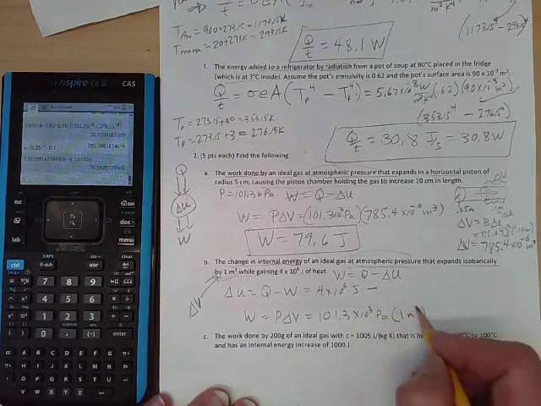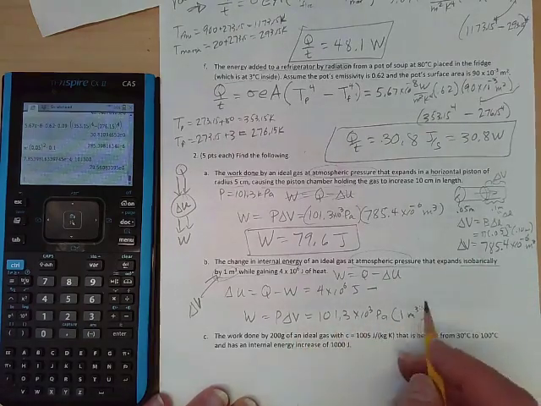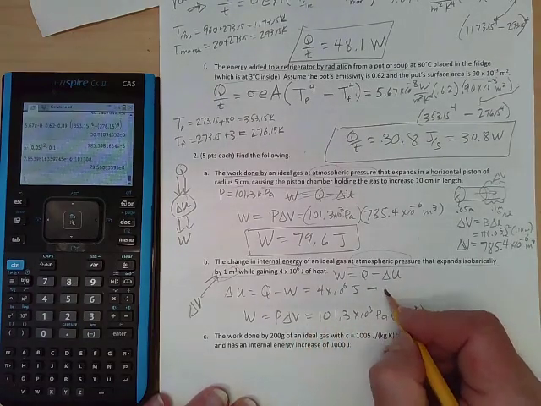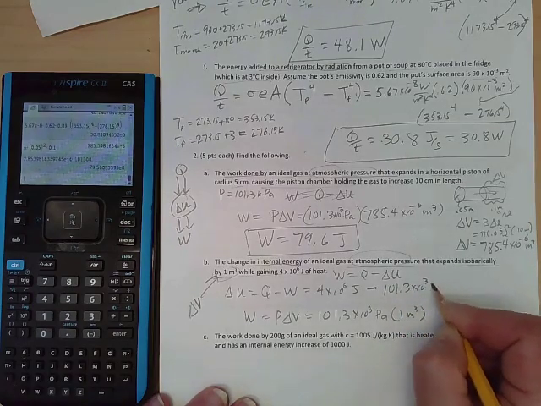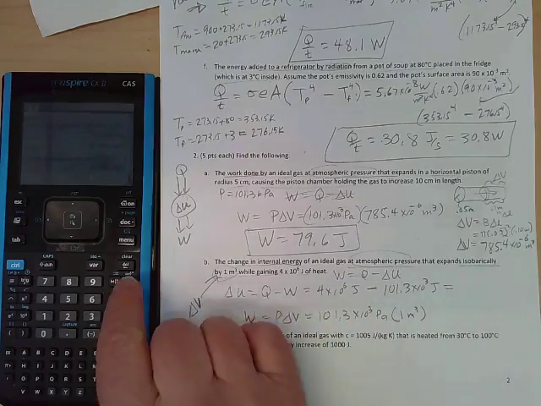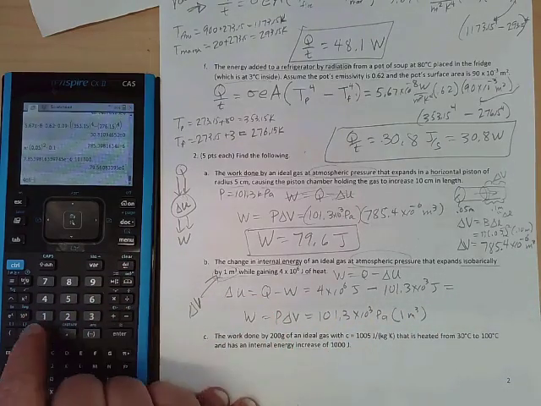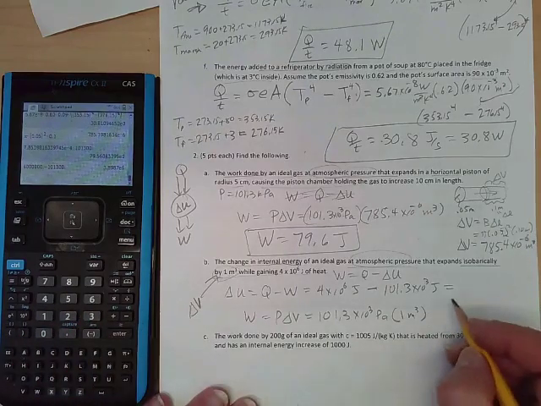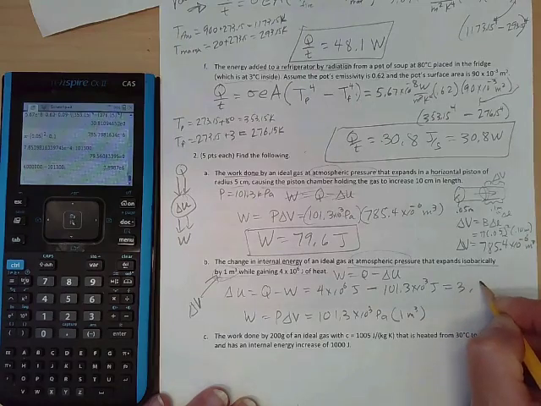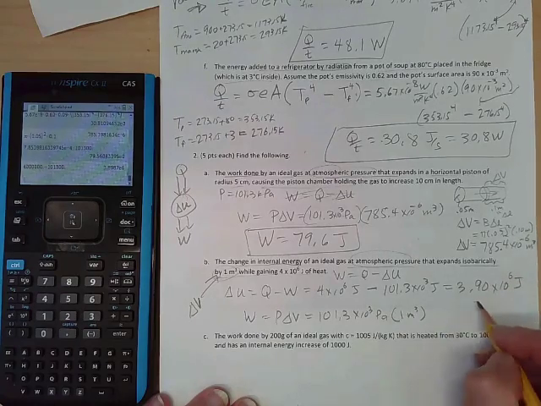So it's just multiplying by 1, so it kind of just looks like changing it to joules. So it'll be the same number, but in joules. So we got 4 times 10 to the 6th minus 101.3 times 10 to the 3rd, 3.90 times 10 to the 6th joules is delta U.